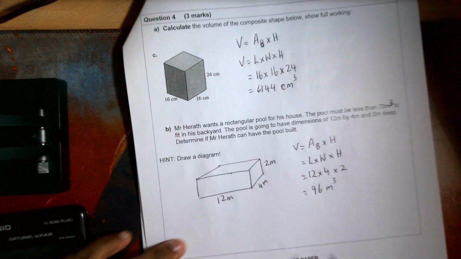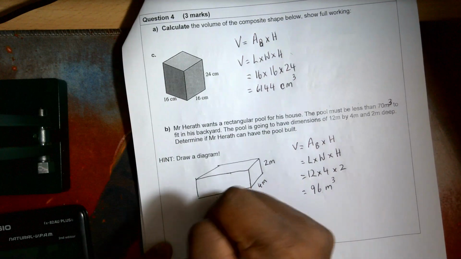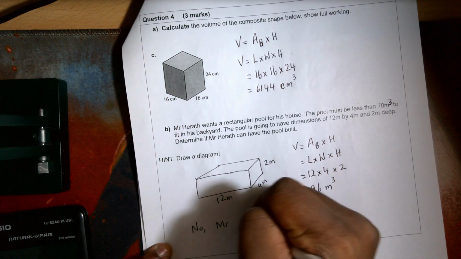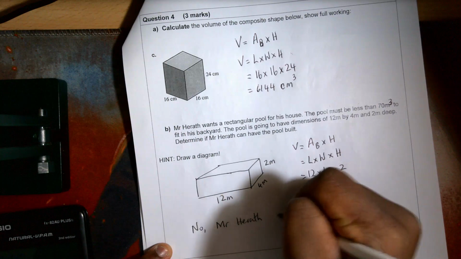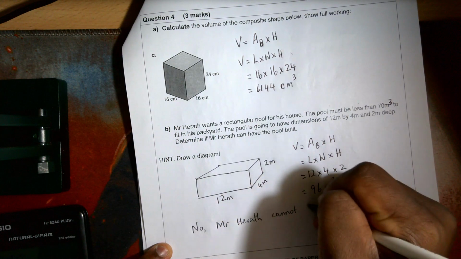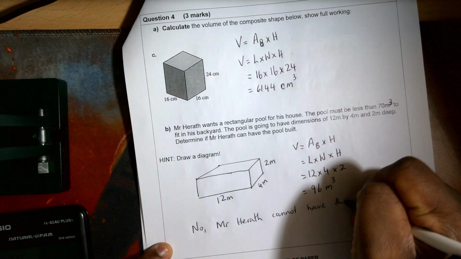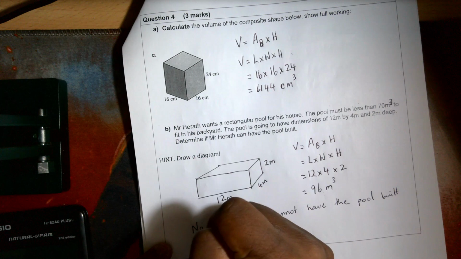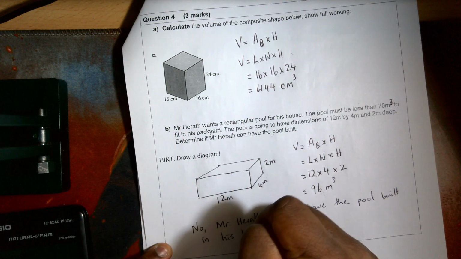So here you'd say no, Mr. Harrod cannot have the pool built in his backyard.